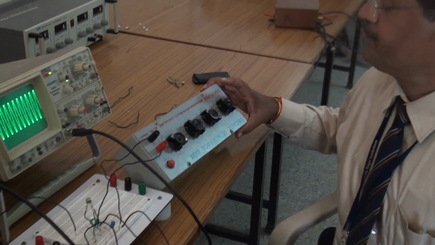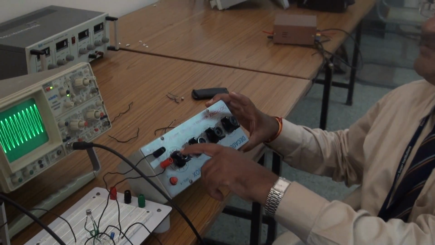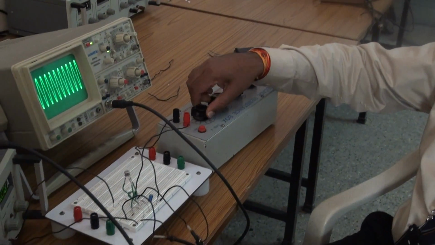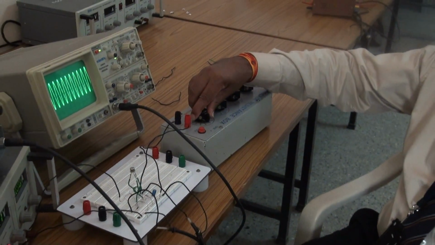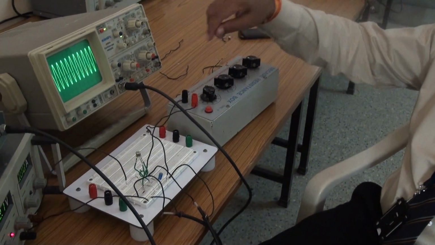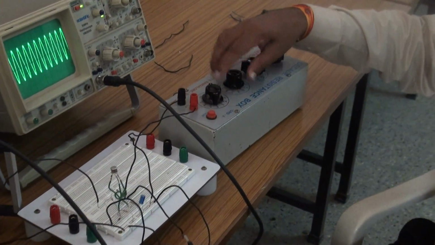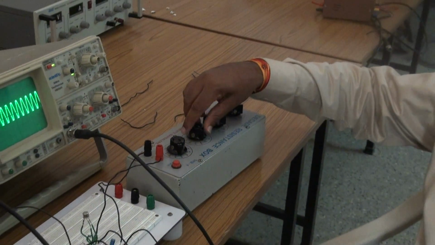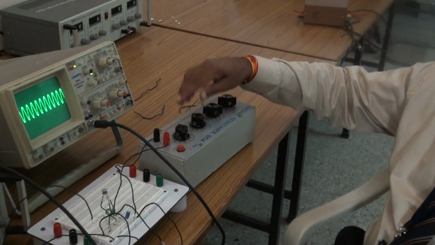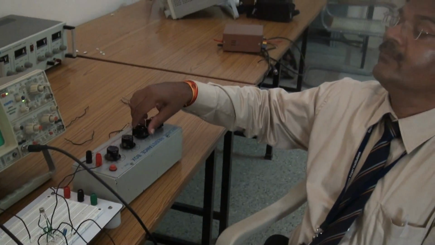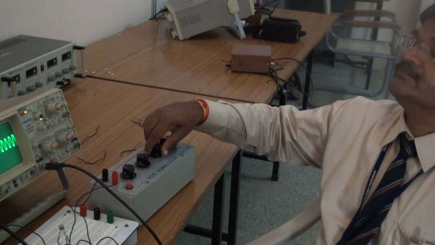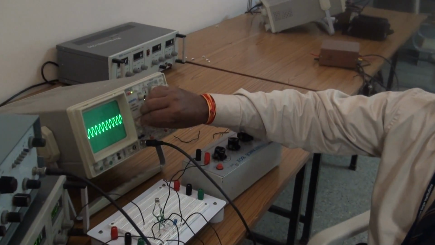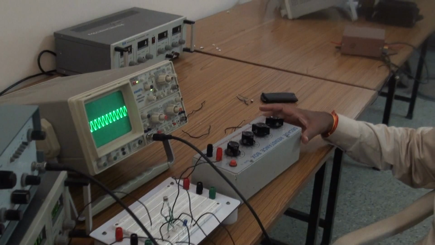You can observe that this is kilo ohms value, so you have to decrease this. You can observe that there is a slight decrease. Then the next higher value should be decreased. You can adjust and see, is it 50% reduced? Yeah, now it is 50% reduced.